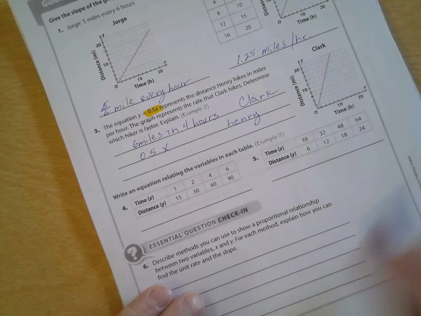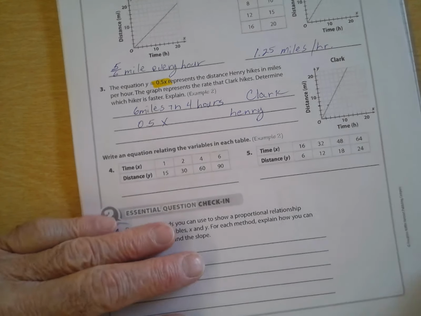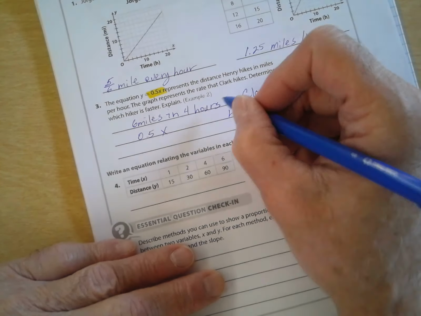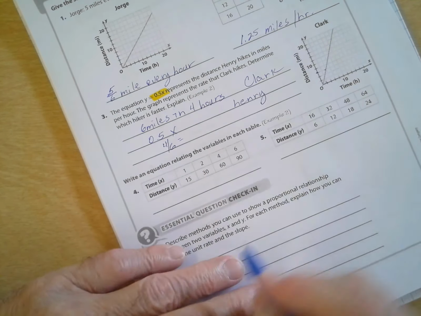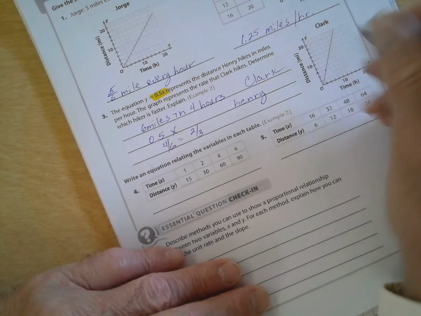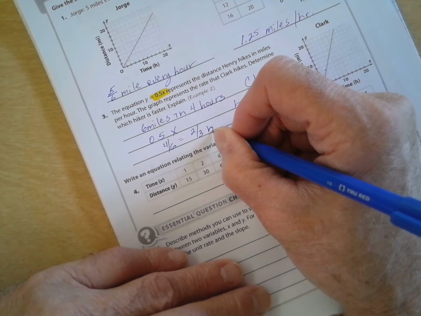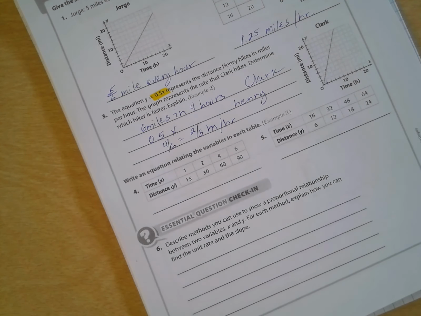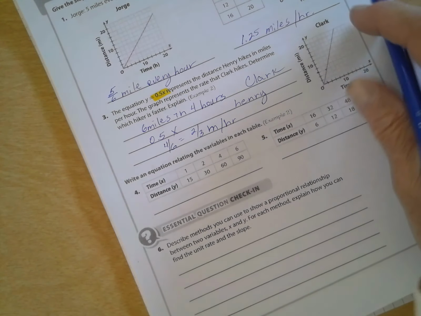Well, we want to find out what his unit rate is. So here we have the time in hours, 4/6, and that equals 2/3. So Clark is hiking 2/3 of a mile per hour. And old Henry is only going a half mile, so Clark is going faster. And that's what we're saying.